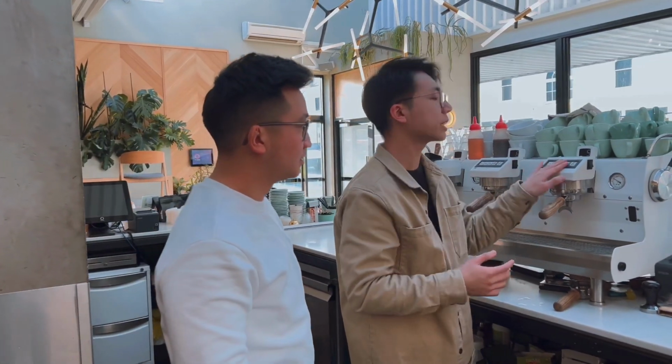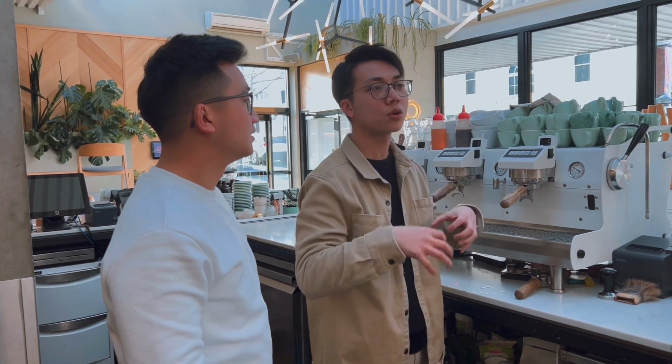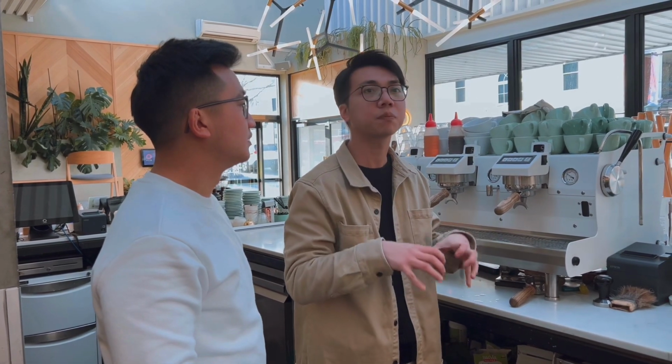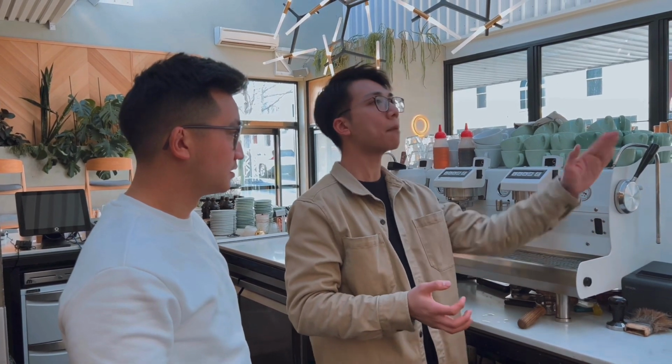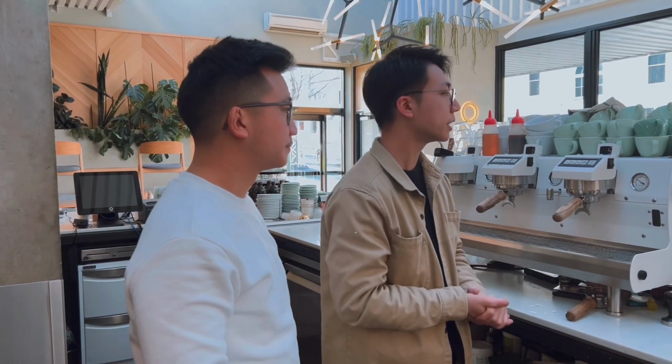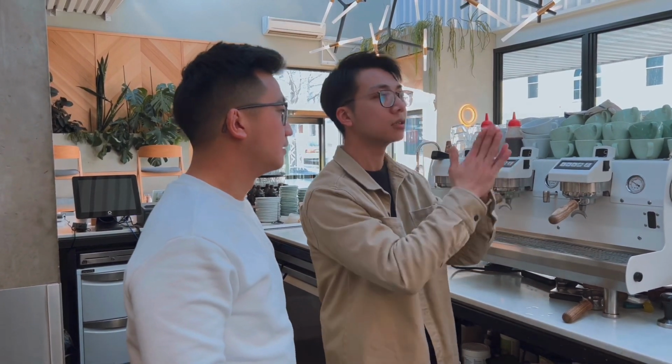Whenever you press any button in here, the water will come down with a specific pressure. And then it will vary. It will start slow and then pump up to a certain pressure, normally 9 bar, and then it will decrease. So that gauge will tell you how much pressure it is sitting at.